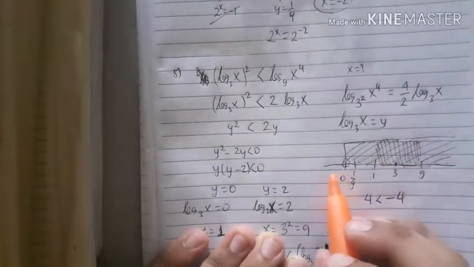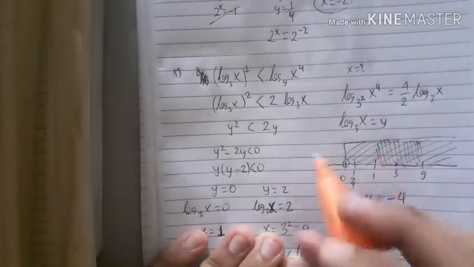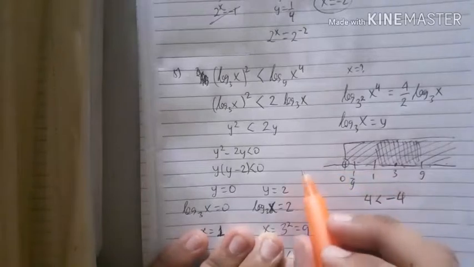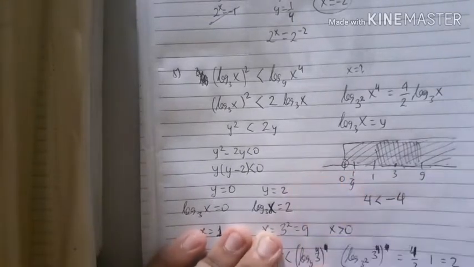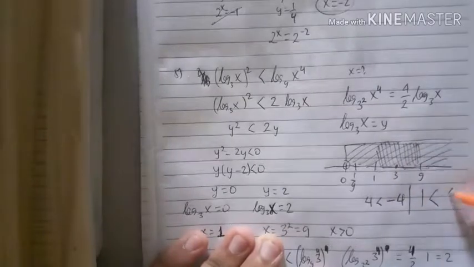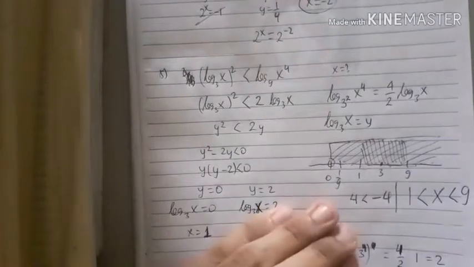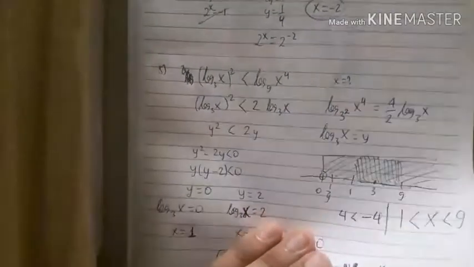So the next interval is not the answer. The interval 9 to infinity also does not fit, and there is no real infinity value here. So the answer is to be between 1 and 9. So 1 less than x and x less than 9. So that is the answer for number 5. Now let's go to number 6.